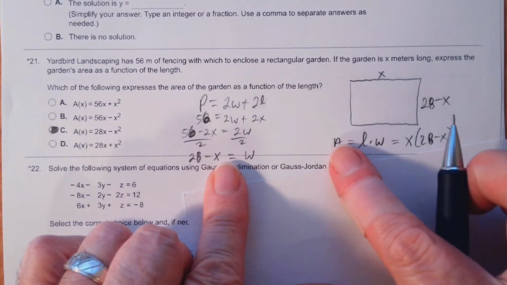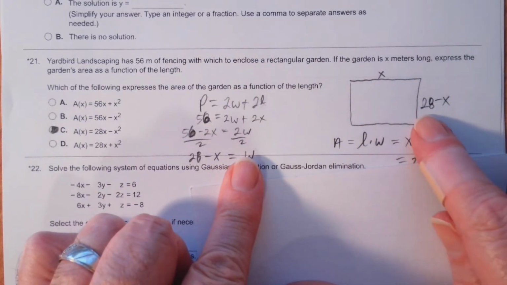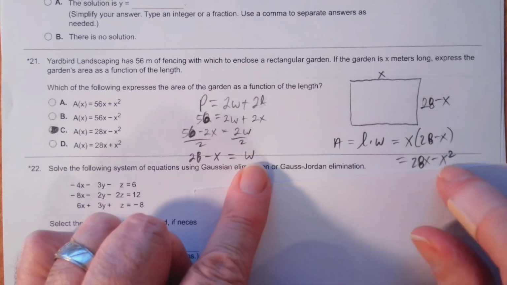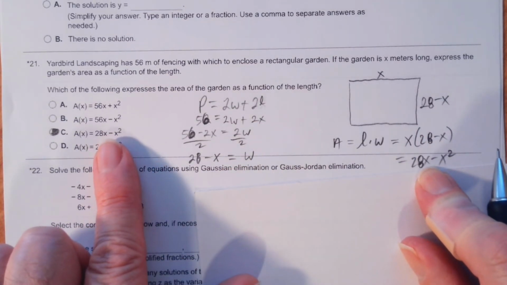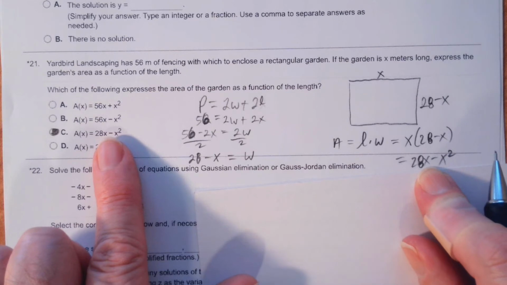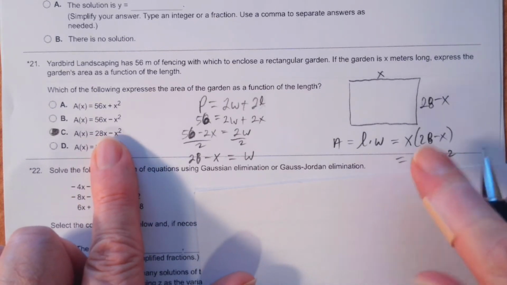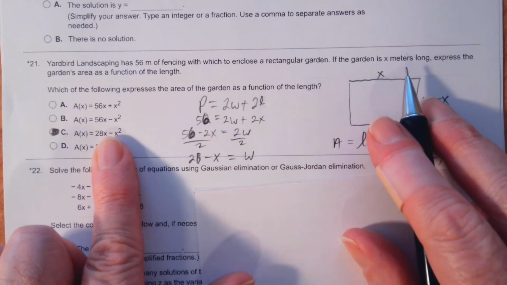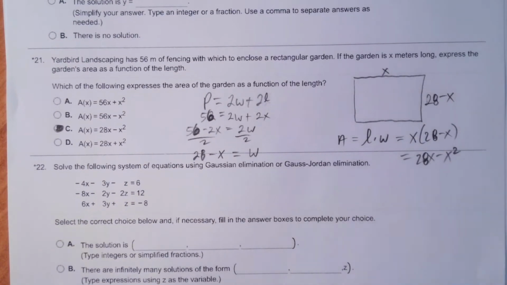And then at that point you need to remember area is length times width. So it's going to be x times 28 minus x. And so that's where they get this answer here of C. So notice in the end we have an area function where the area is a function of x, which is the length. All right, let's move on to number 22.